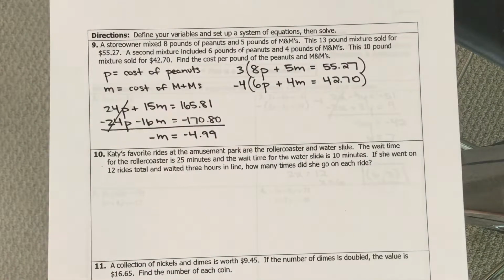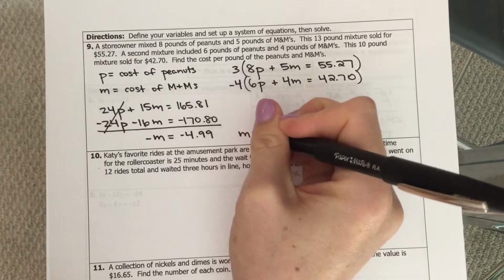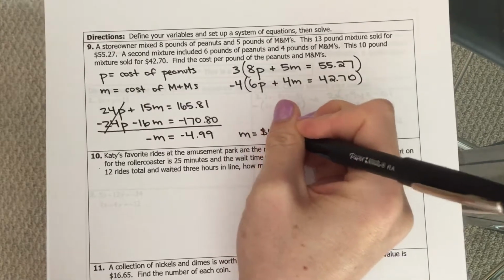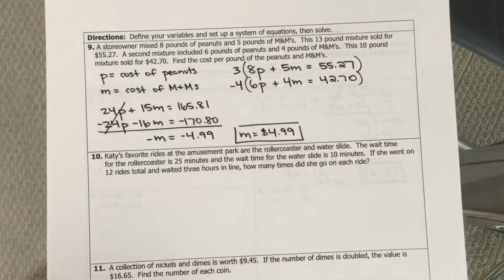Only thing left to do is to divide both sides by a negative 1 so that the m is by itself. So divide both sides, and we end up with m equals 4.99. I'm going to put a dollar sign there because we are talking about money here. Okay, so that is the price of the M&Ms. And then we're going to take that value and plug it into either one of the equations, and then we'll end up solving for the price of peanuts.